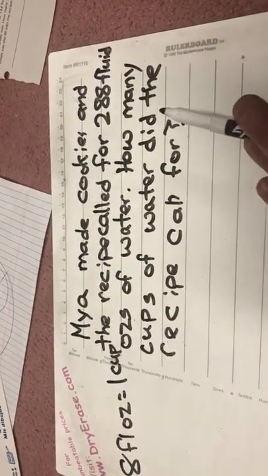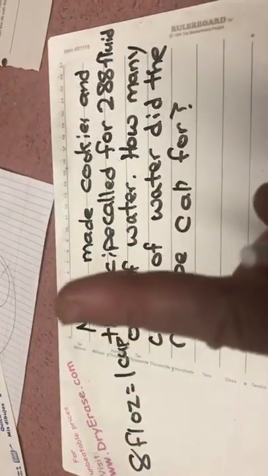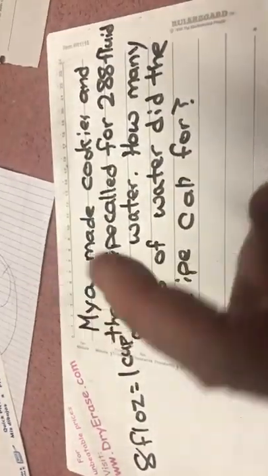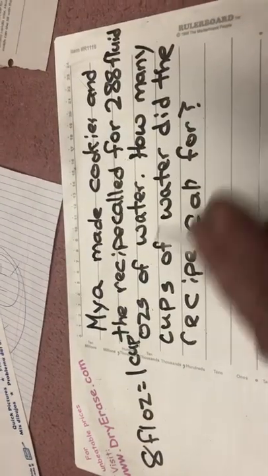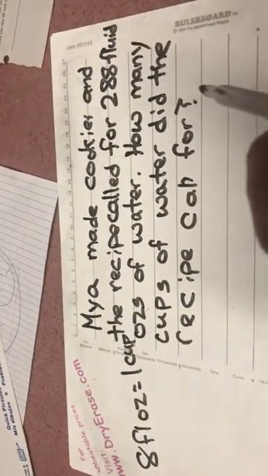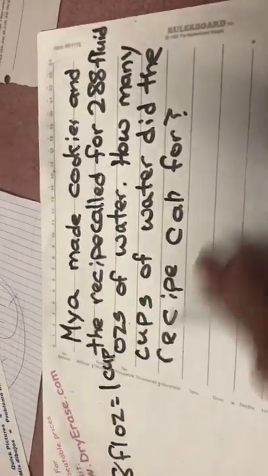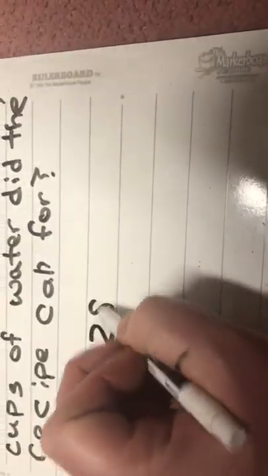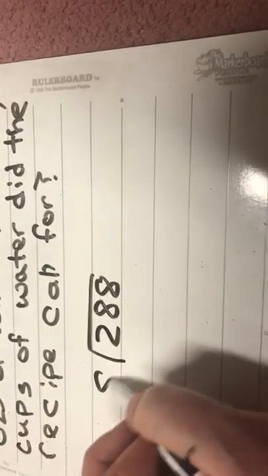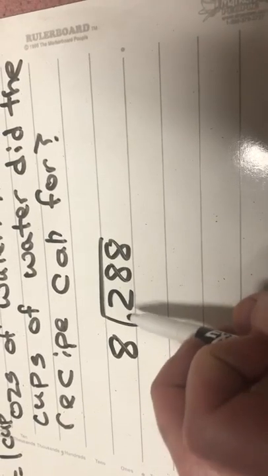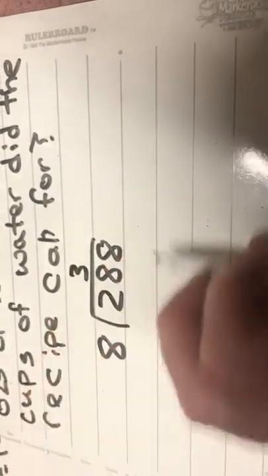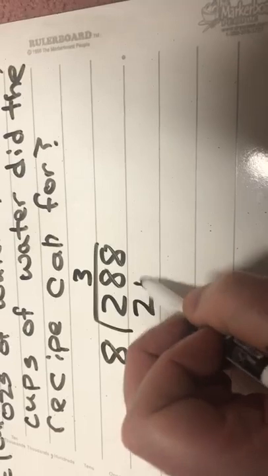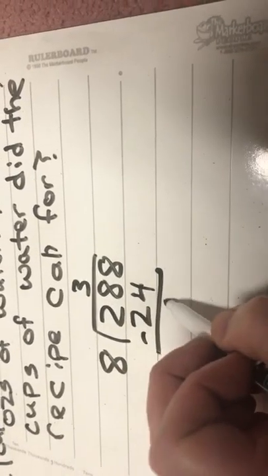So my measurement is getting bigger, remember, because 1 fluid ounce is less than 1 cup. So my measurement is getting bigger, which means my number is getting smaller, which means I'm going to divide. And since it's 8 fluid ounces that make 1 cup, I'm taking my 288 fluid ounces and I'm dividing that into groups of 8 because each 8 is 1 cup. Well, 8 can't go into 2, but it can go into 28 3 times. 8 times 3 is 24. 28 minus 24 is 4.